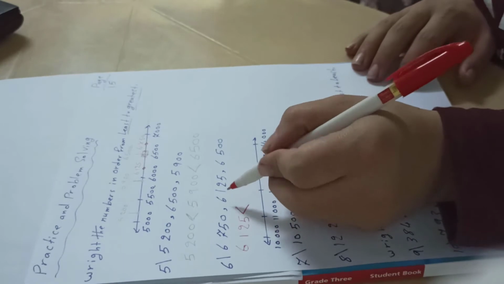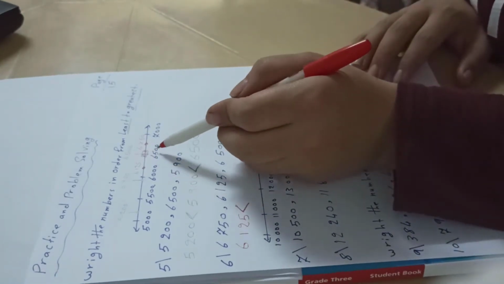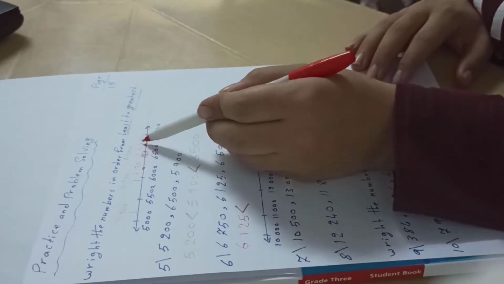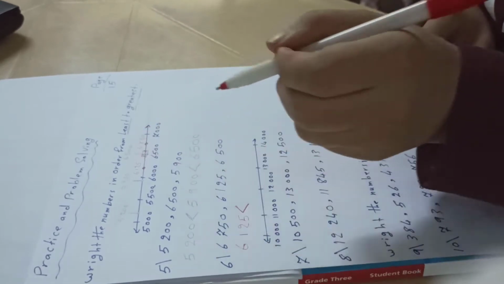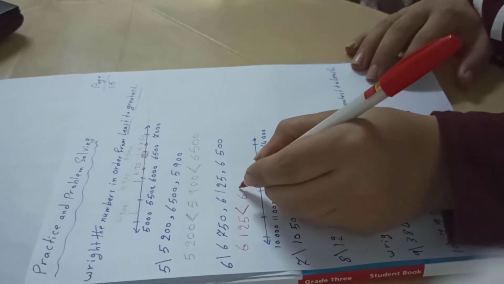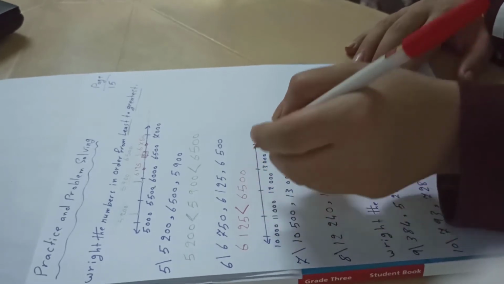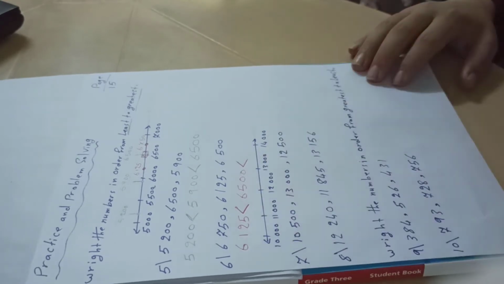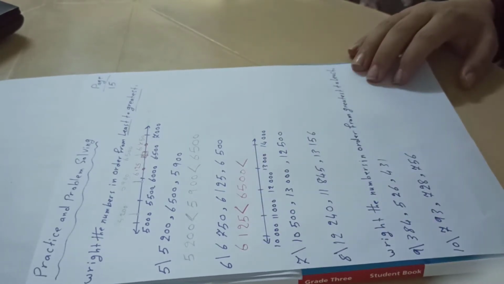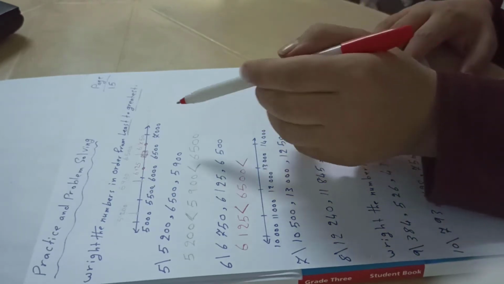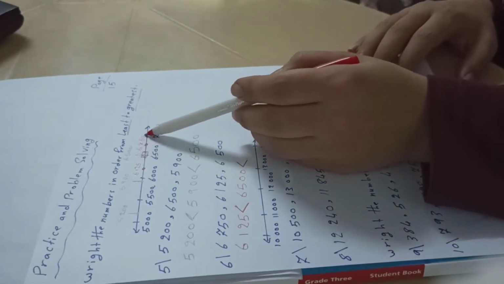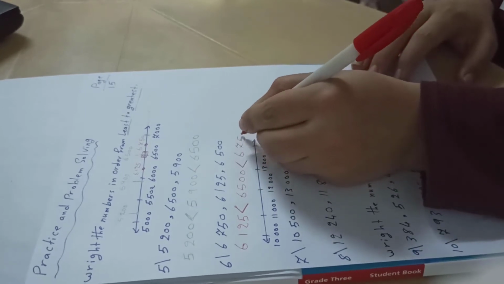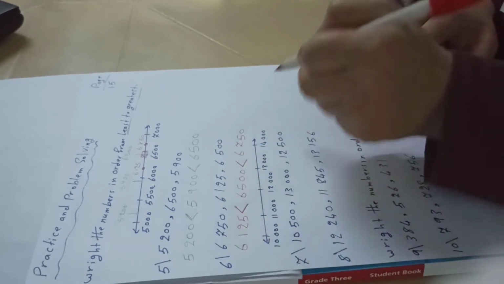After that we write 6,500 because it came before 6,750. Then we write 6,500. After that we write less than again because we ordered the numbers from least to greatest. After all of them we write 6,750 because it's the greatest number between them.